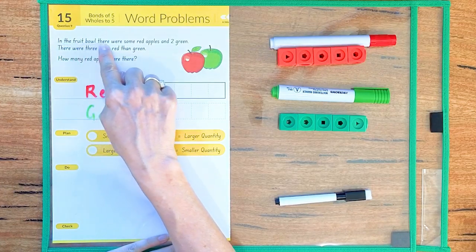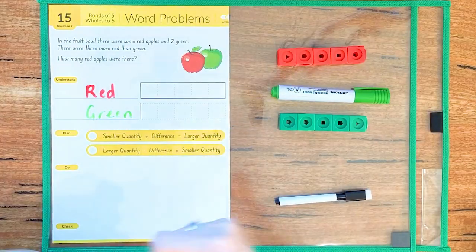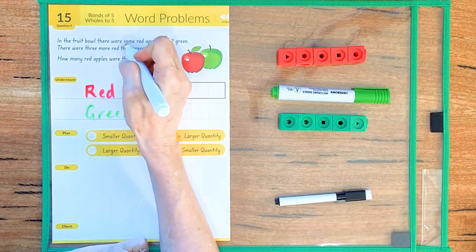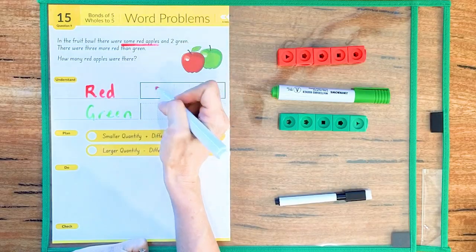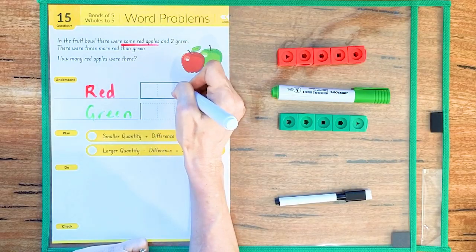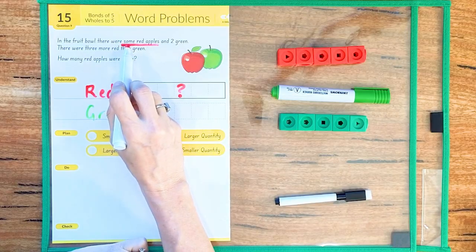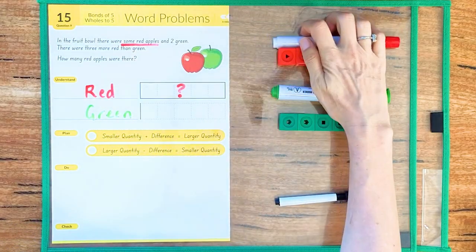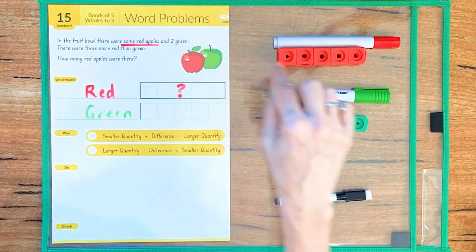In the fruit bowl, there were some red apples. So the first piece of information is some red apples. This quantity, the larger one of red, is unknown. And 2 green.